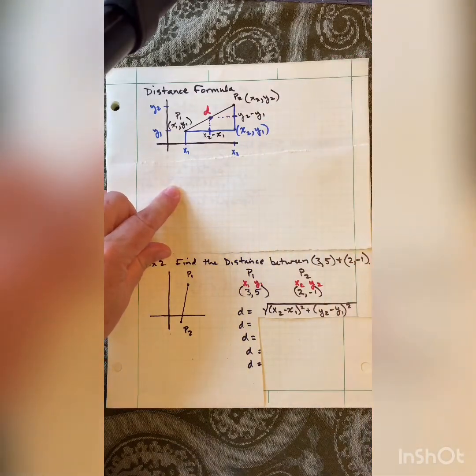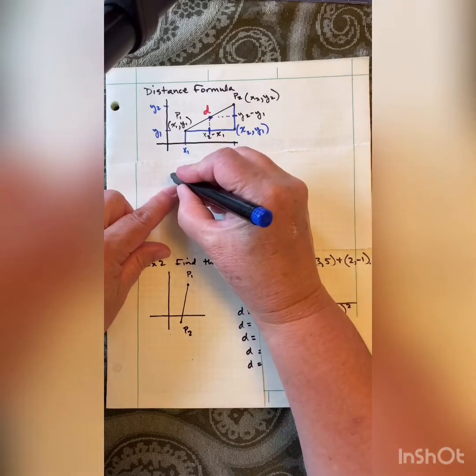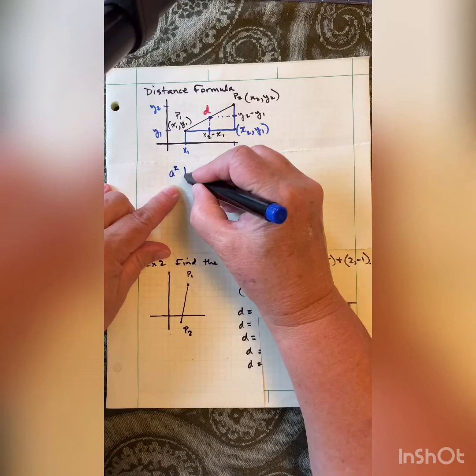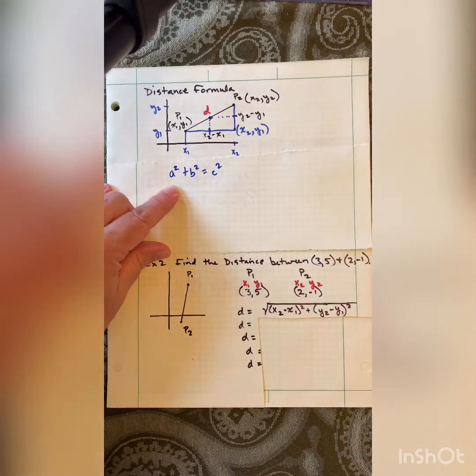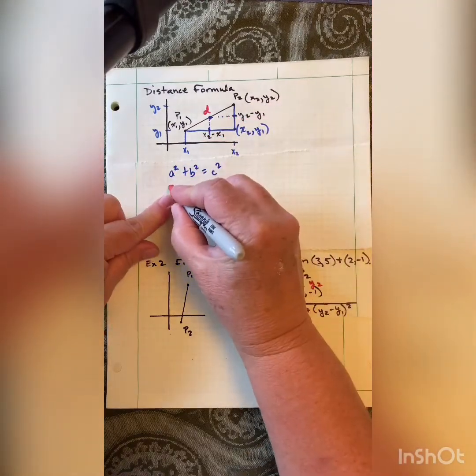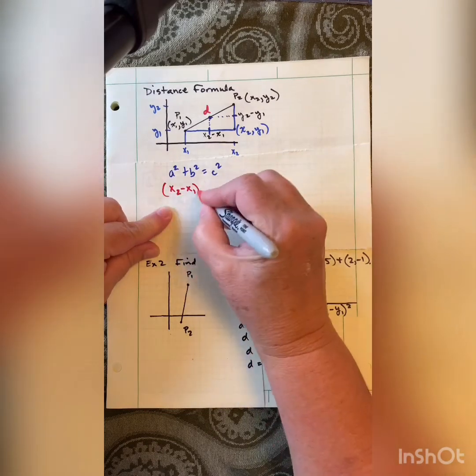Okay, so we have our Pythagorean theorem here because we want to figure out what the distance is. So A squared plus B squared equals C squared. All right, A, we're going to go with this one here. So that's going to be x2 minus x1, and we're going to square it.